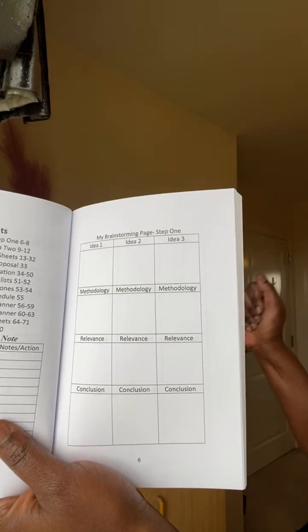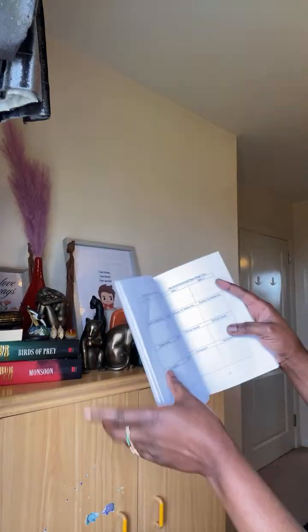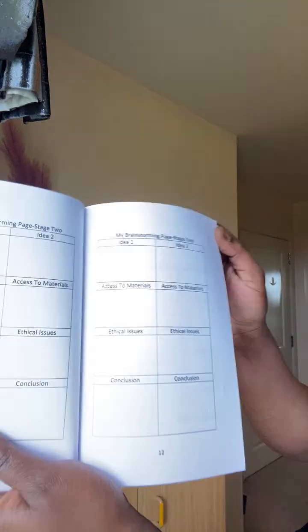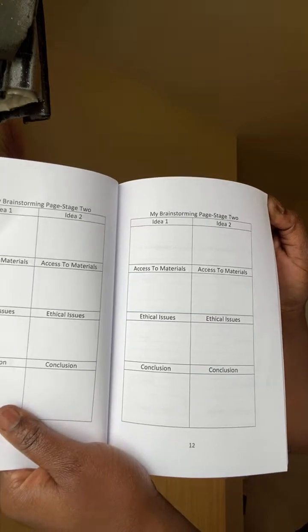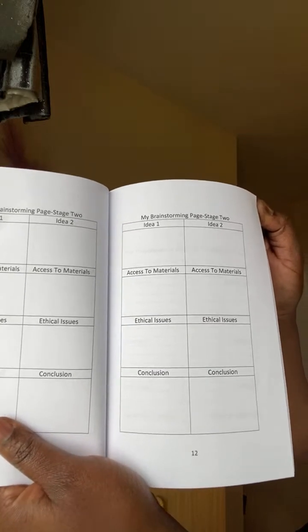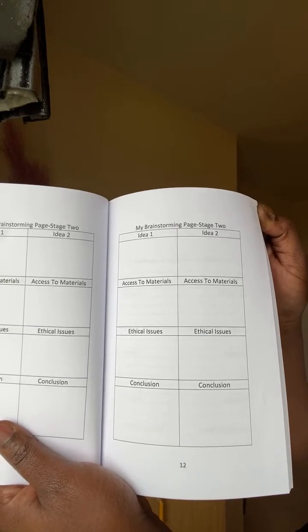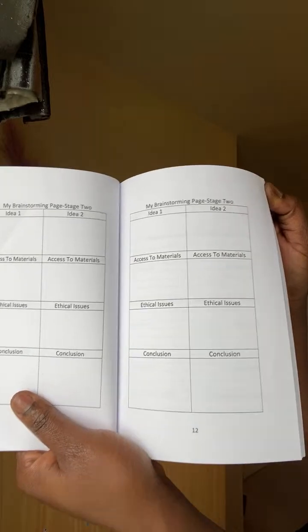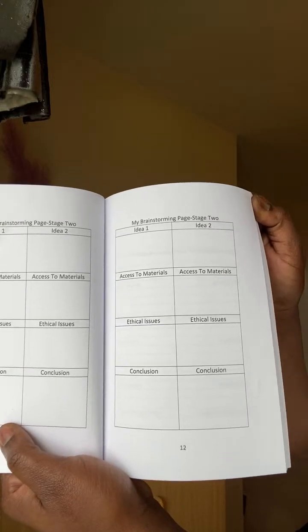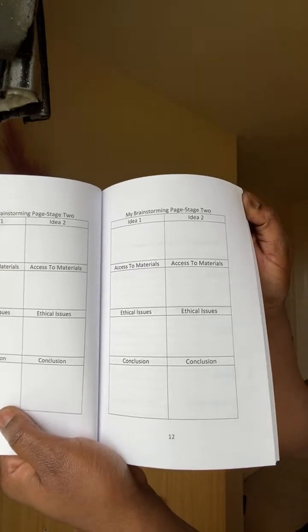Now we're going to move on to part 2. So the stage 2 of your brainstorming, guys. So you have your idea 1 and your idea 2. You need to check for access to research materials. Guys, remember, you might find some research materials online, but you might not have access to it. So you need to compare before you even put in a proposal. Now you need to check the ethical issues involved. Then you move on to your conclusion.